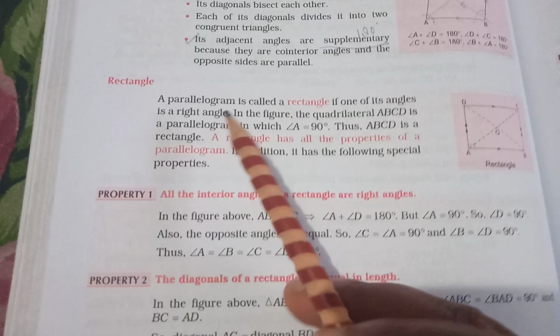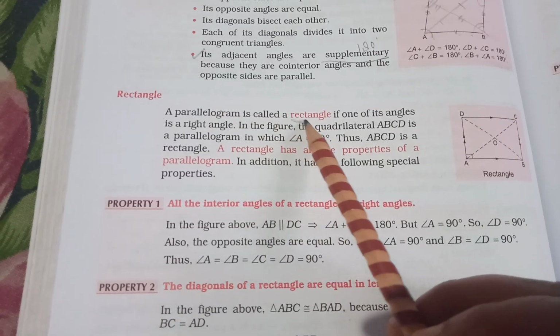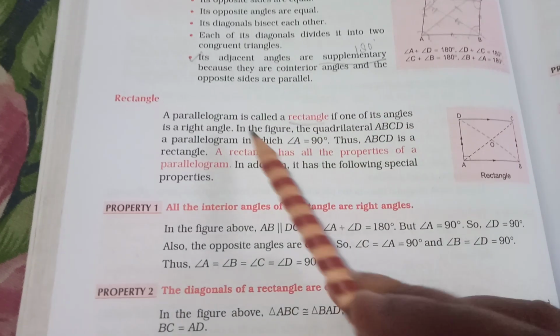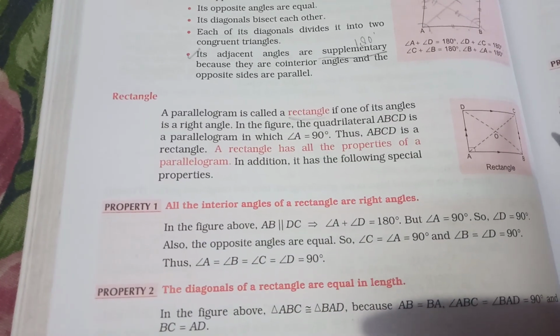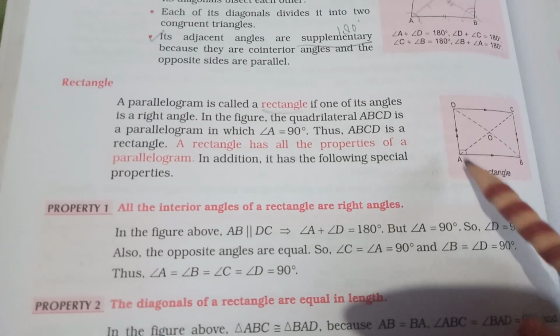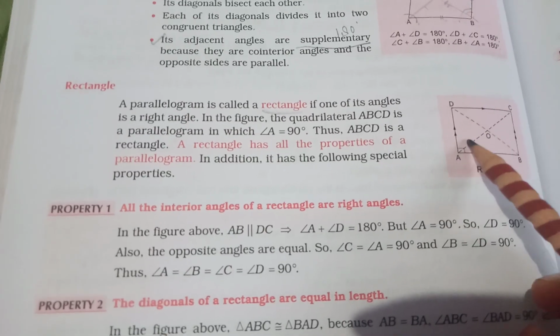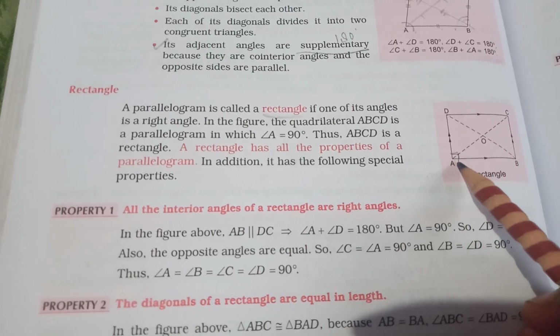Now let's do the next quadrilateral, that is your rectangle. A parallelogram is called a rectangle if one of its angles is a right angle. Now here you can see the figure of the rectangle. It is also a kind of parallelogram, but here at least one angle has to be 90.